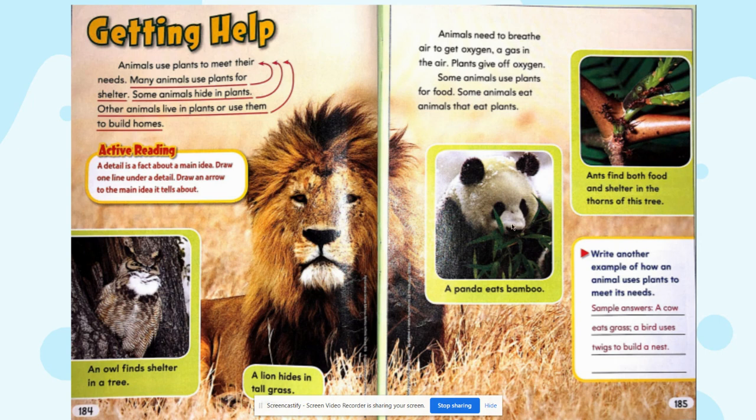Now let's see. A panda eats bamboo, right? So a panda eats plant. This is the food of a panda. And then we have that ants find both food and shelter in the thorns of this tree. So ants, they use the plant to do what? To do two things. They use the plant to find food, and they also use it for shelter.